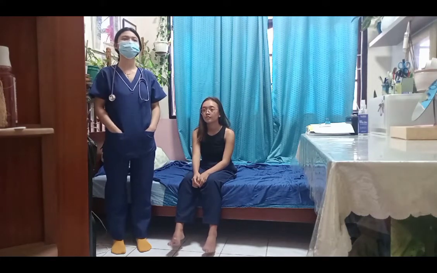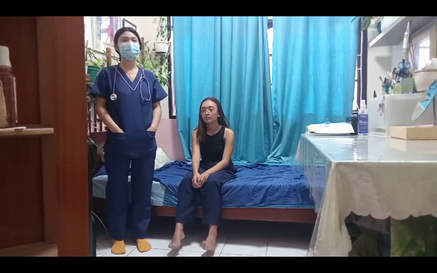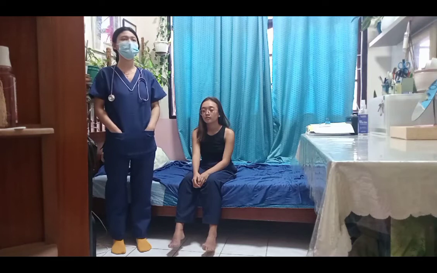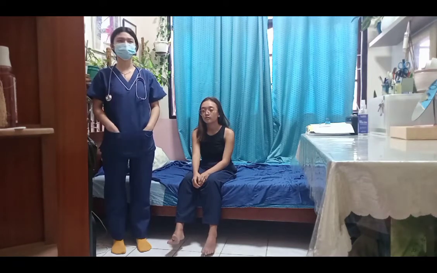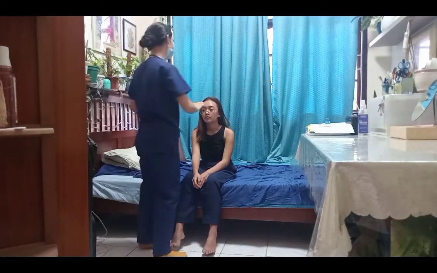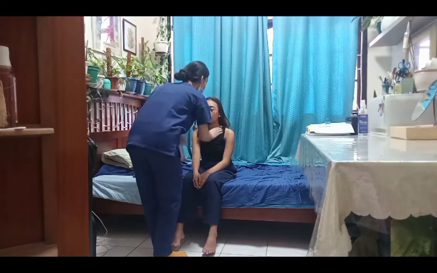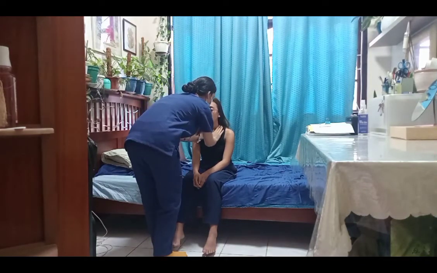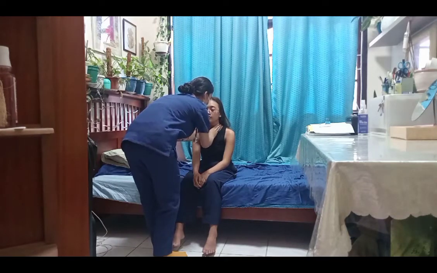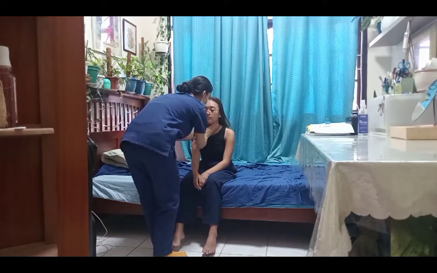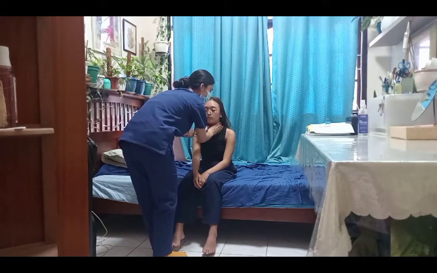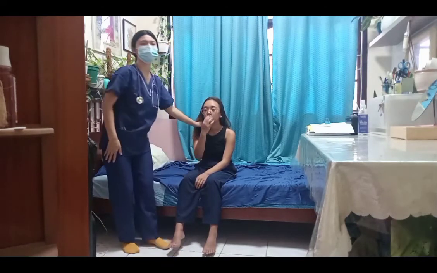So, the next one would be assessing the posterior neck. So, first thing to do is to palpate the forehead to the posterior triangle of the neck and the posterior cervical lymph nodes using the finger pads in a slow circular motion. Yeah, everything is normal and good.